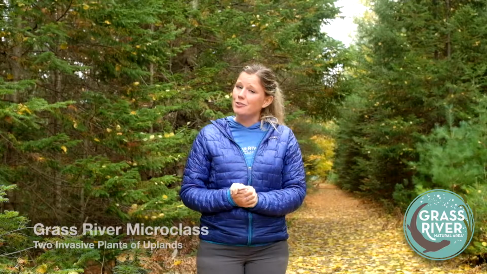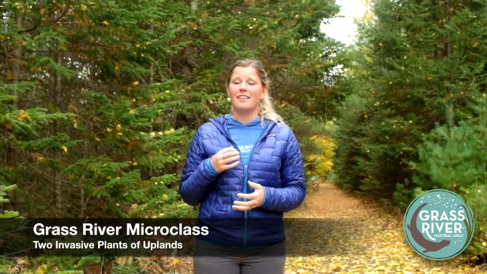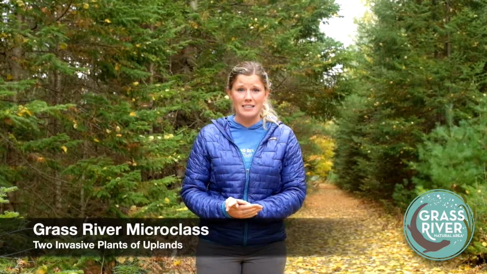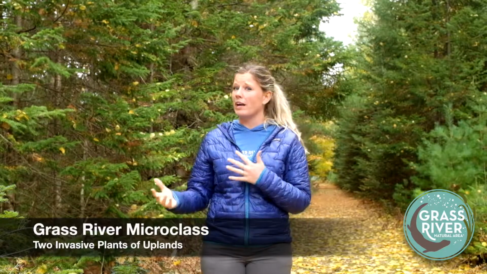So today I'm hanging out on our rail trail and I wanted to talk about two of the more common invasive species, invasive plants that occur in upland habitats like what we're seeing on the rail trail. And by upland I just mean away from water, drier sites. So those two species I wanted to talk about are spotted knapweed and autumn olive. We're going to learn how to identify them today and how they cause harm.